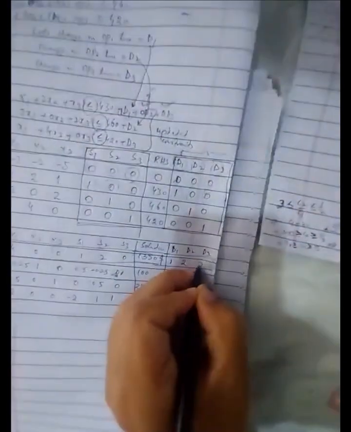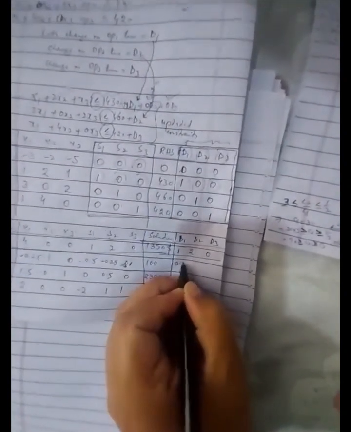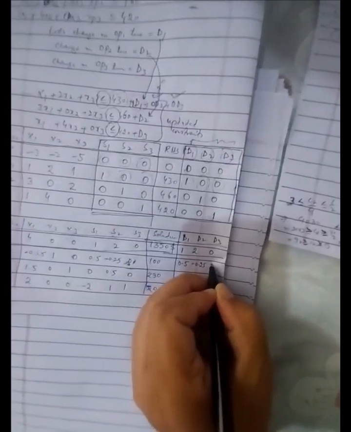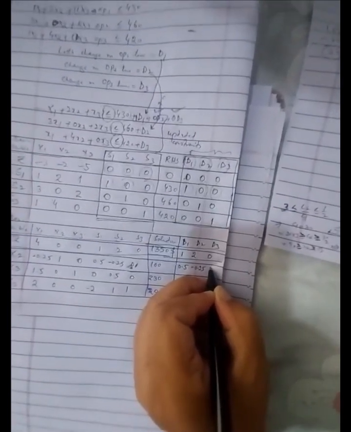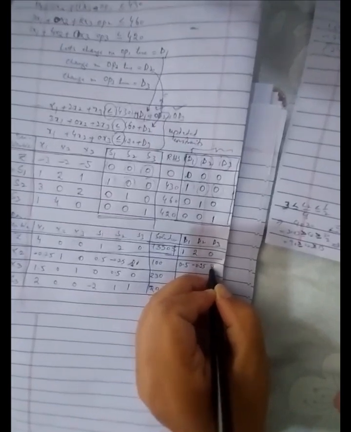And S3 is 0, so D3 is also 0. Now for this row, S1 is 0.5, so D1 will also be 0.5. S2 is minus 0.25, so D2 will be minus 0.25. And S3 is 0, so D3 will also be 0.